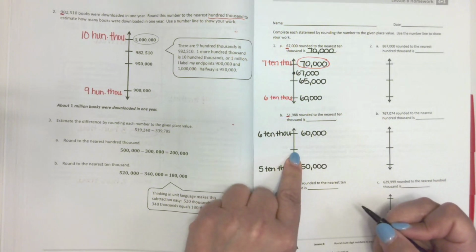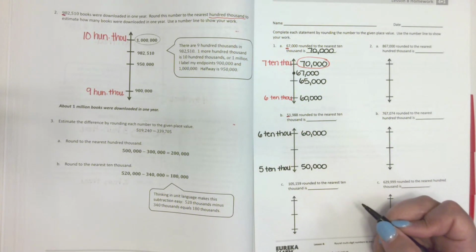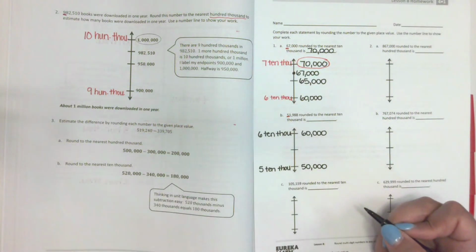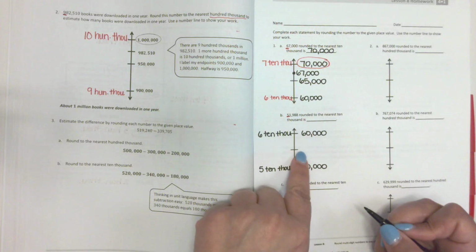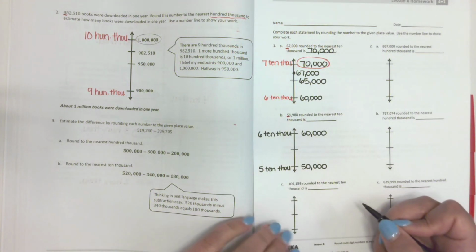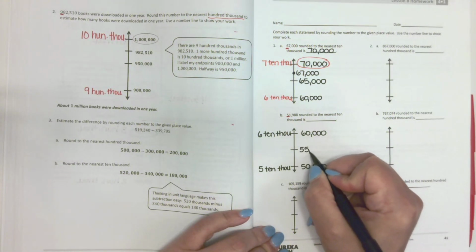Now find the midpoint. What's halfway between 50,000 and 60,000? Think about what we did up here. What was halfway between 60,000 and 70,000? See if you can figure out this midpoint. Did you say 55,000? Good job.